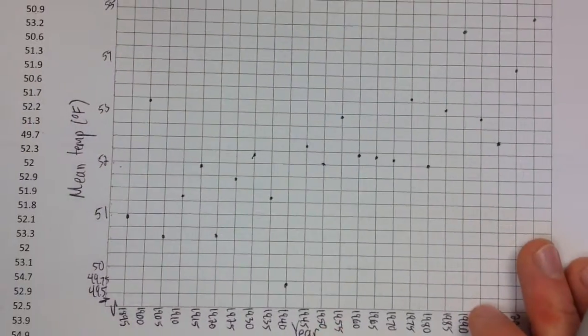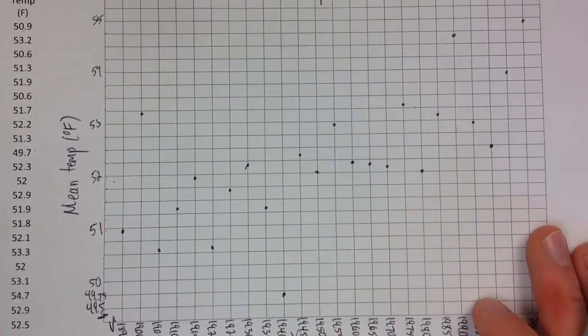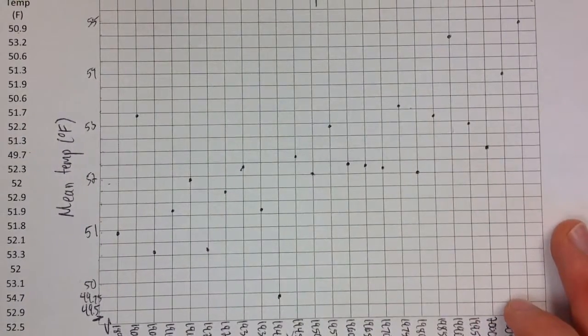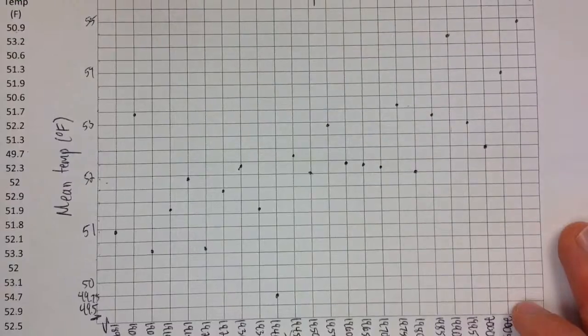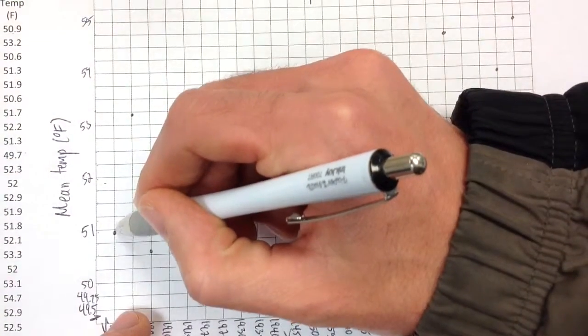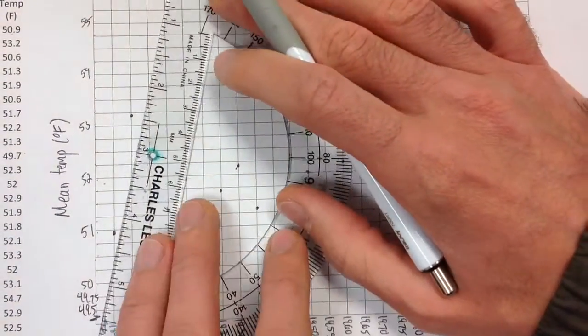Okay, so we're going to connect the dots because this is a time series plot. We're interested in the change over time, and it's hard to discern the change over time if we don't connect the dots. It just looks like a scatter plot right now. Okay, and maybe I'll use a straight edge.